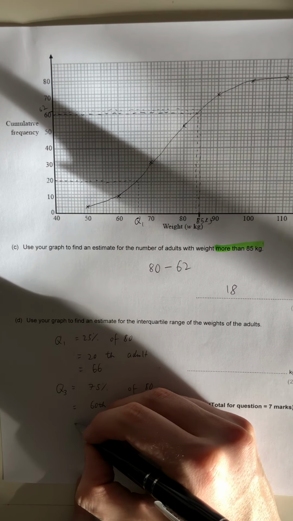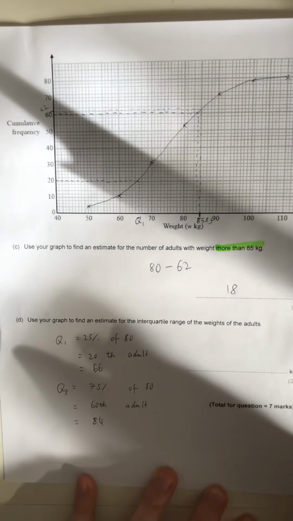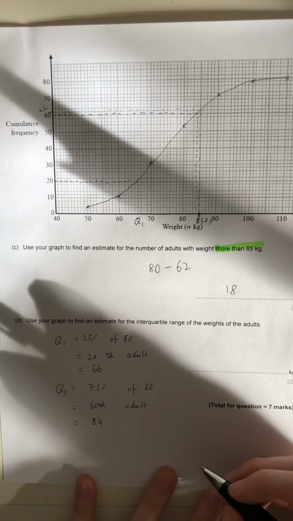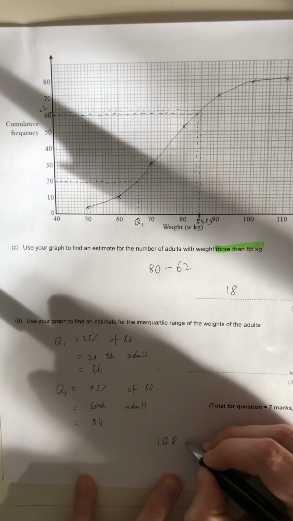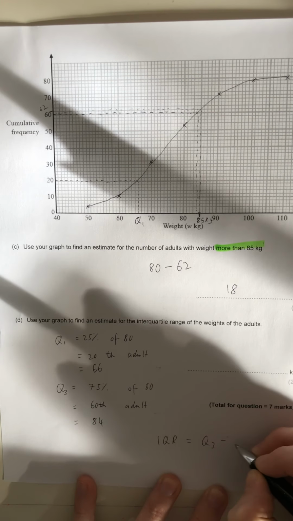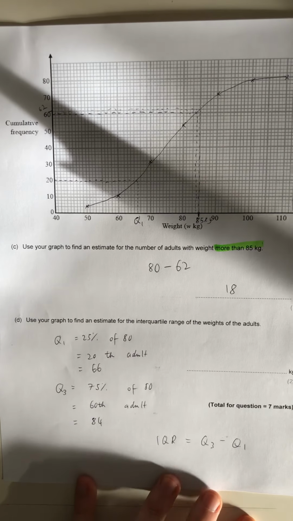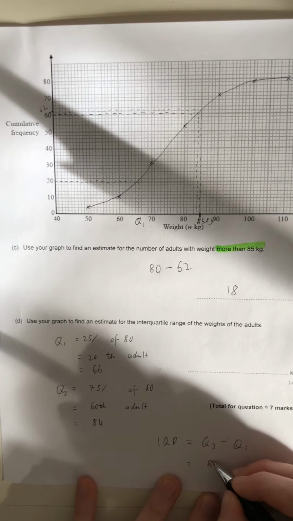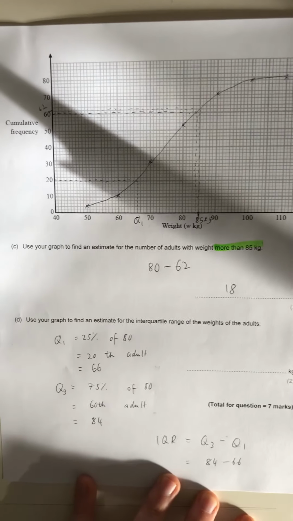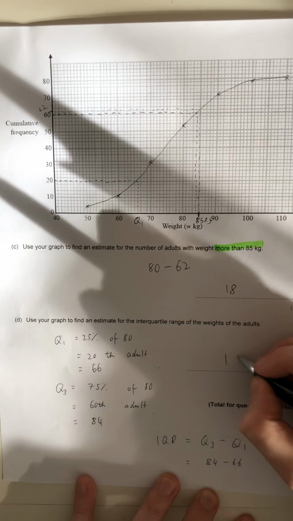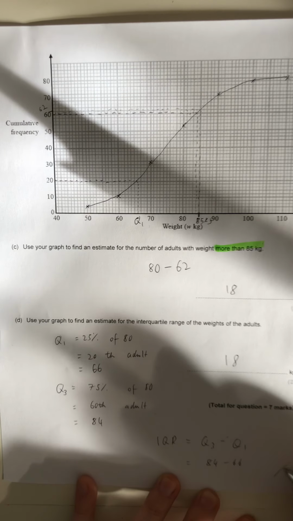Is 84. And the interquartile range would be Q3 take away Q1, or 84 take away 66, which would give you 18. And that was over 7.